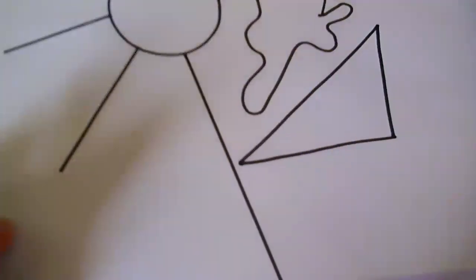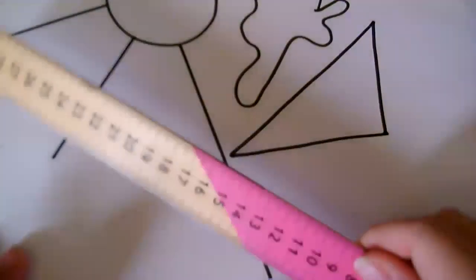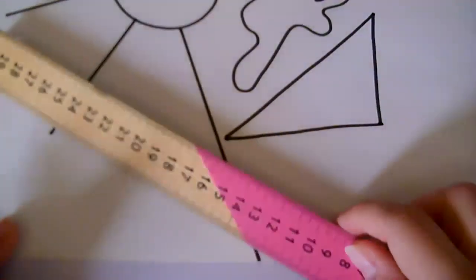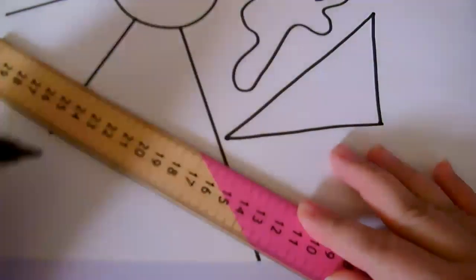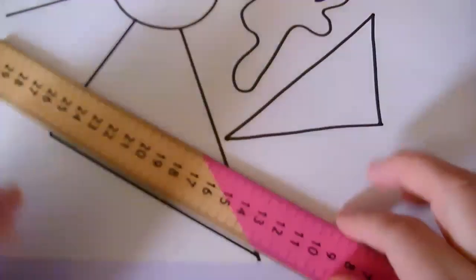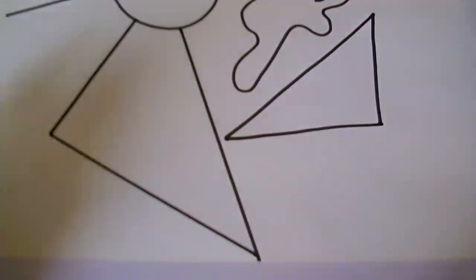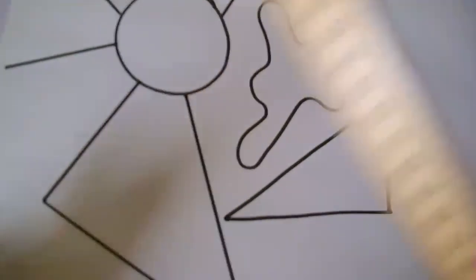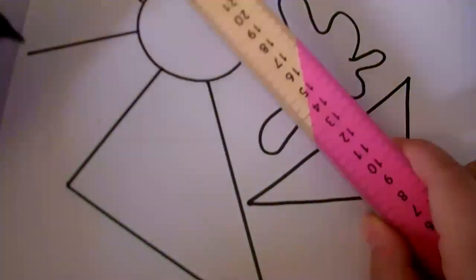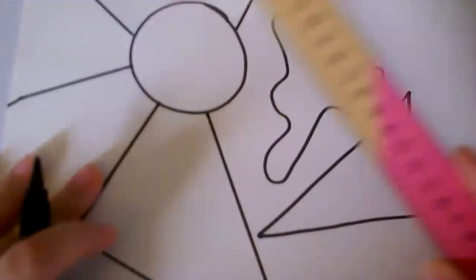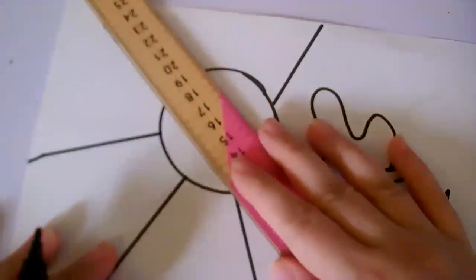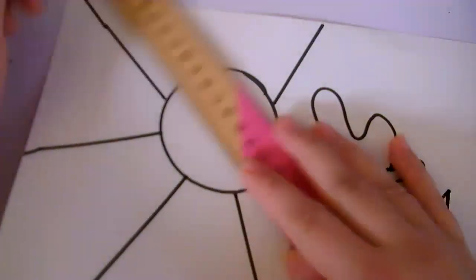I'm going to make these here. I'm not going to take all of them to the end of the paper. I might take a few of these and connect them. You can go all the way to the bottom. Next, I'm dividing my paper into different sections. So right here, I'm going to continue this all the way out.